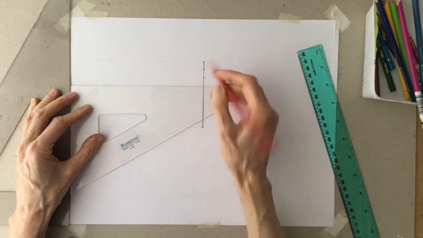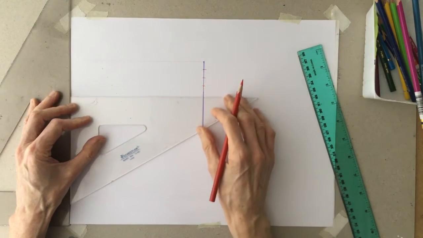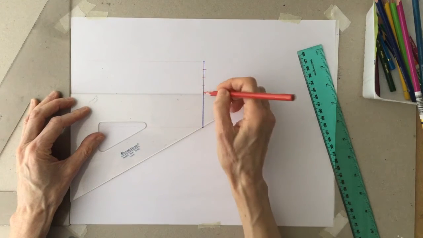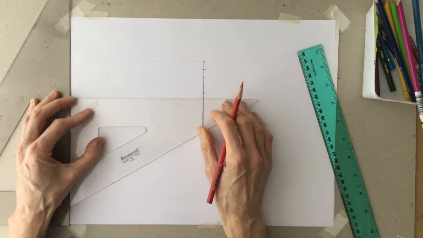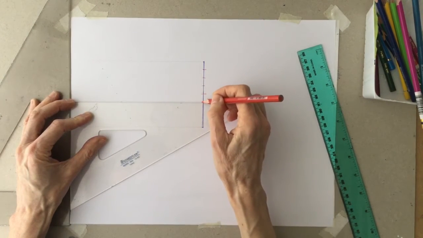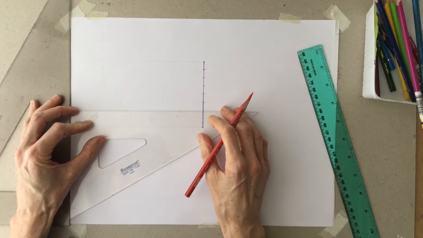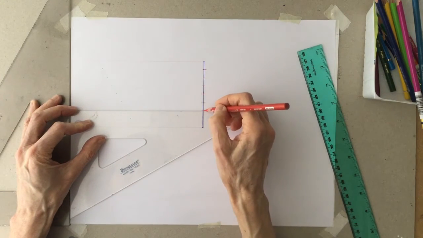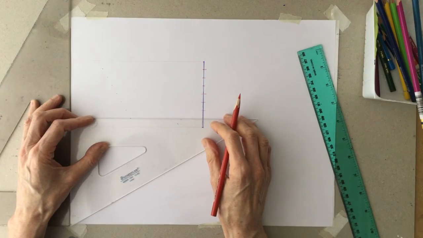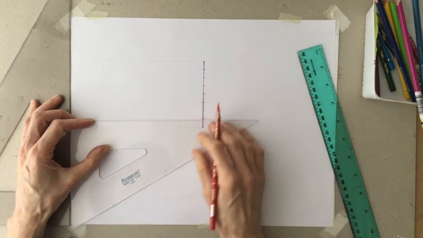Now what I'm hoping for is a 45-degree perspective, in that if my page is truly 14 inches wide, then I have my middle line in the middle of my page. So my vanishing points, when I put them on, will be the correct equal distance from each other.